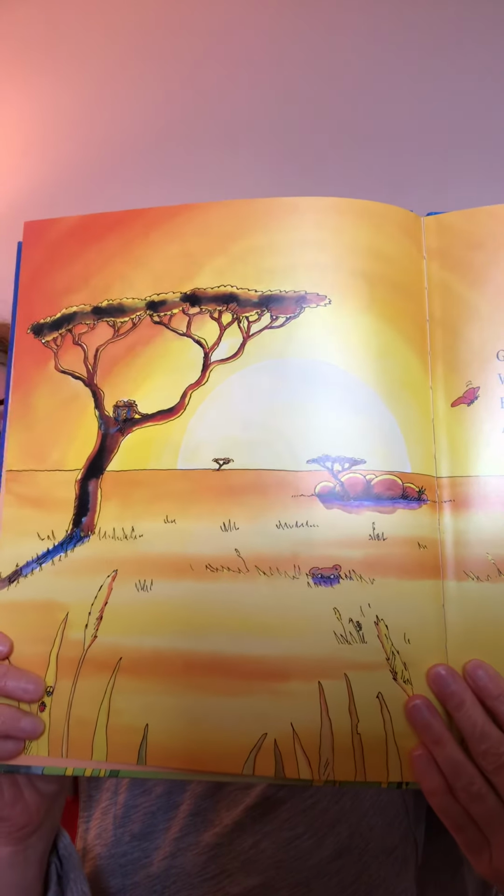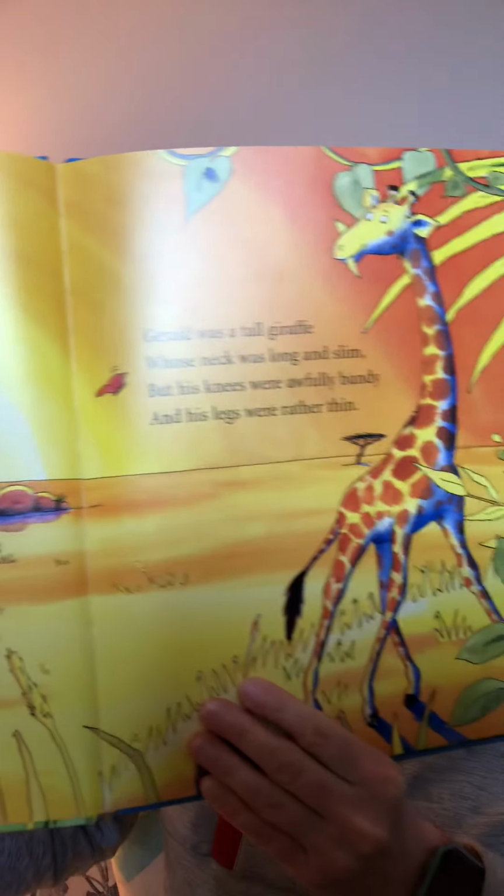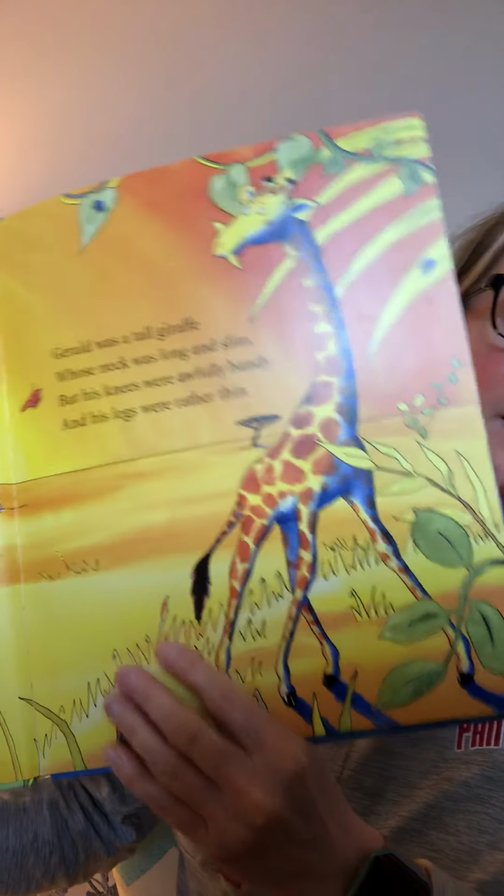Gerald was a tall giraffe whose neck was long and slim, but his knees were awfully bandy and his legs were rather thin. So I'll show you the pictures. You could either pause the story and look at the pictures better, or you could find an online version and look at it. He was very good at standing still and munching shoots off trees, but when he tried to run around, he buckled at the knees.